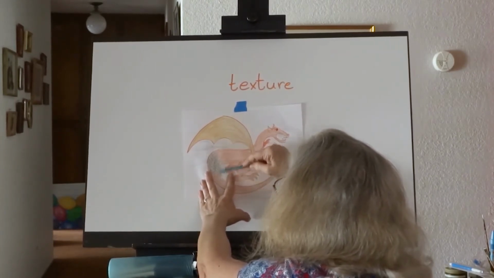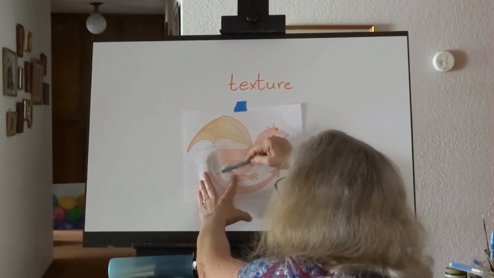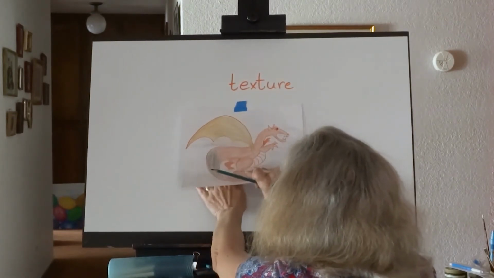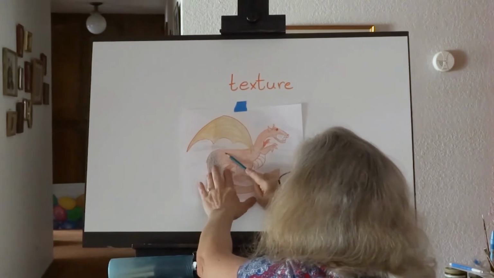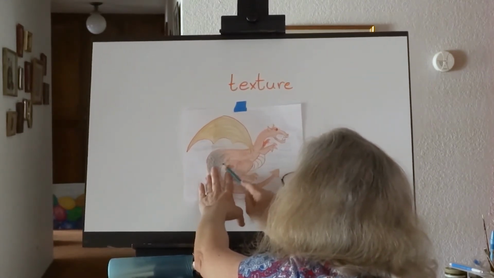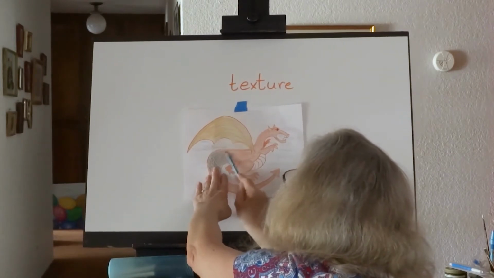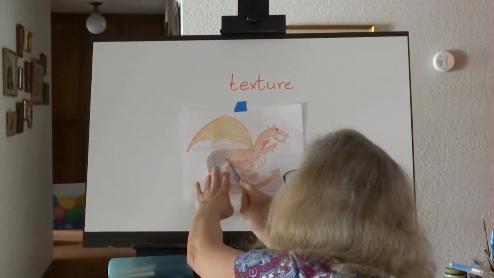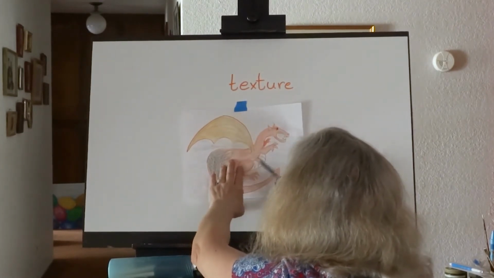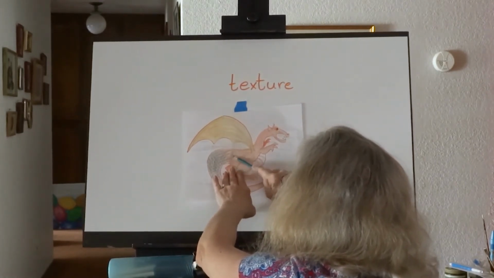And you can hear the sound that it makes. And do you see how it's making that wonderful scaly texture pattern on my dragon? And I can move the block around underneath my paper to color in the areas that I want to color in with that texture.